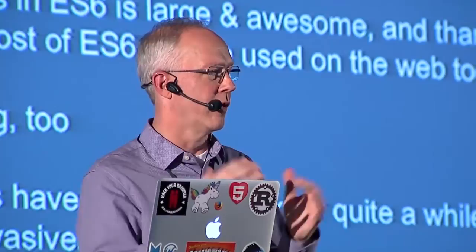Not every feature in ES6 is a comprehensive computer science achievement. There's some very simple quality of life things like default argument values. And happily, many of these features have been available in Firefox for quite a while. So we're pleased to see the evolution of the language and the standards process as something that we can contribute to and that people have been able to experience and continue to experience.